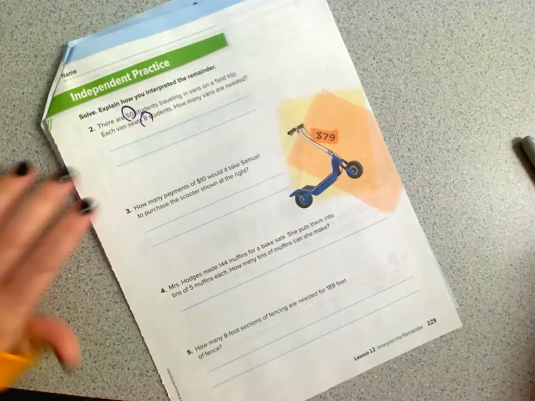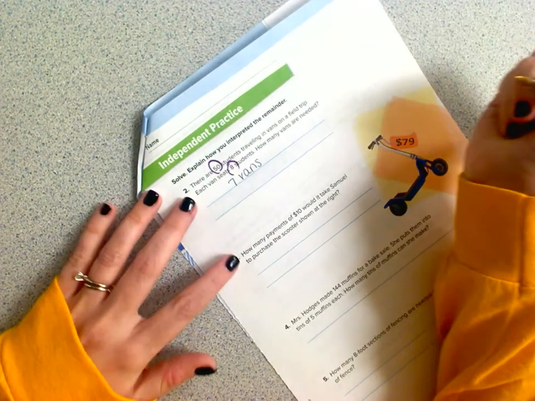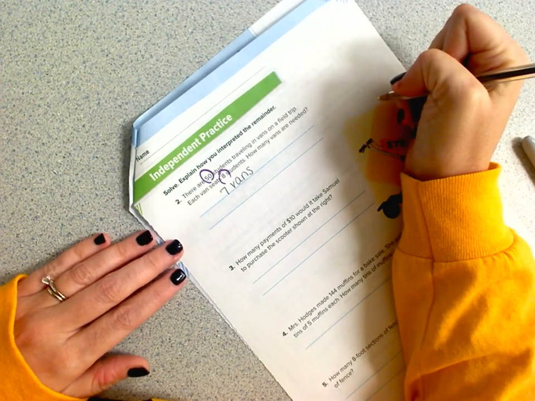And that is how we interpret the remainder. So how many vans are needed? 7 vans are needed for the trip.